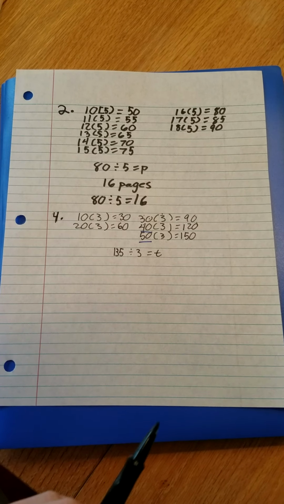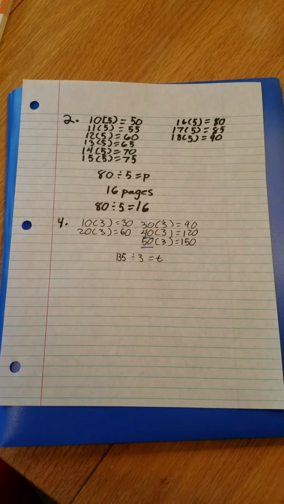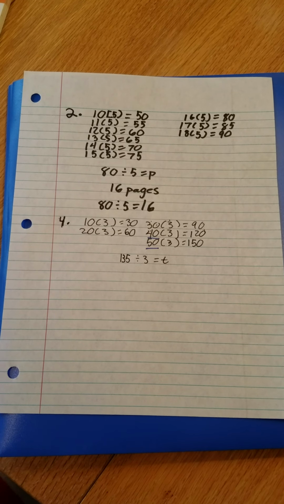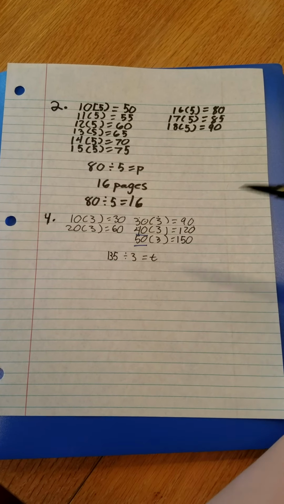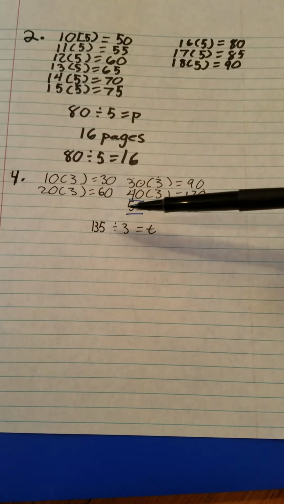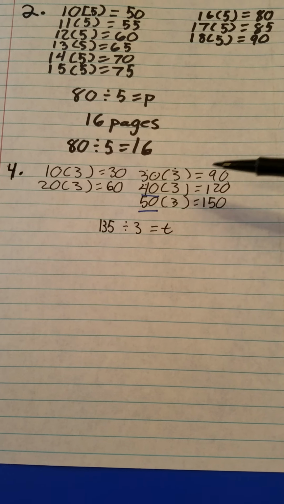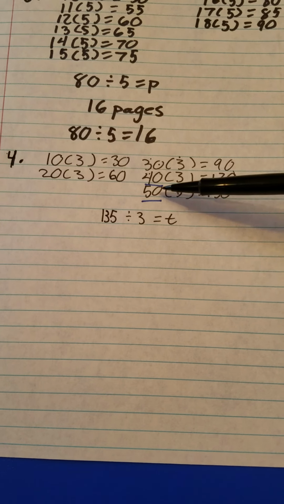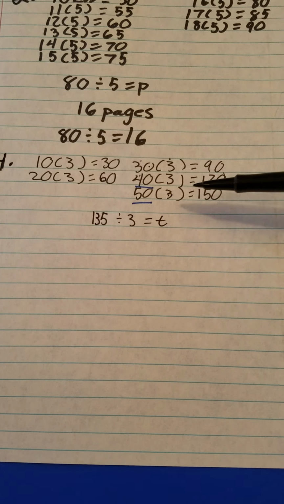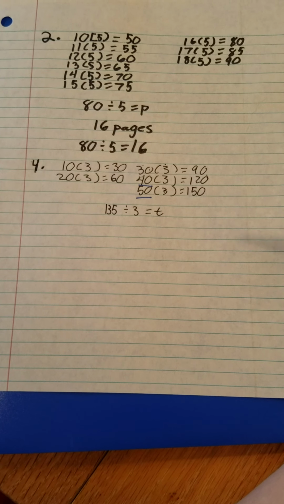So this is part 2 of lesson 6.3. We're still on page 196. Like we said, 135 divided by 3 is going to be something between 40 and 50. If we are looking at something between those, let's just look halfway, which would be 45.